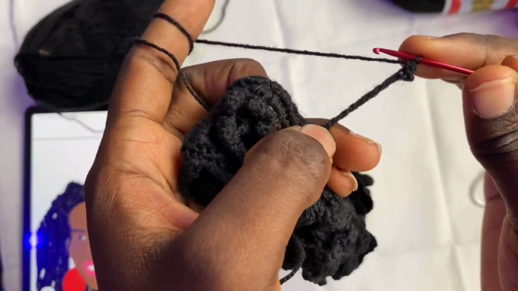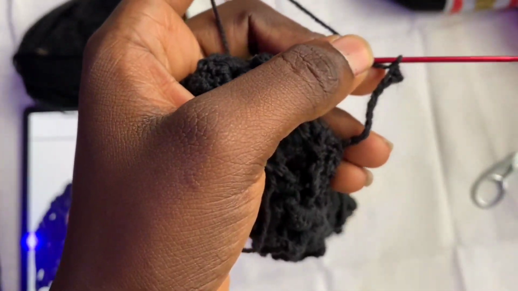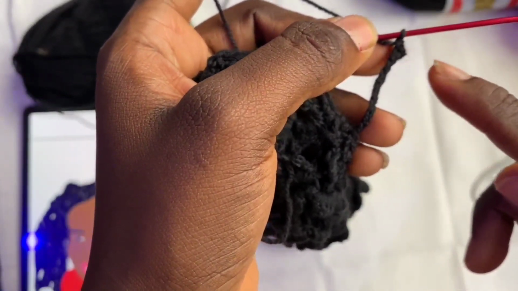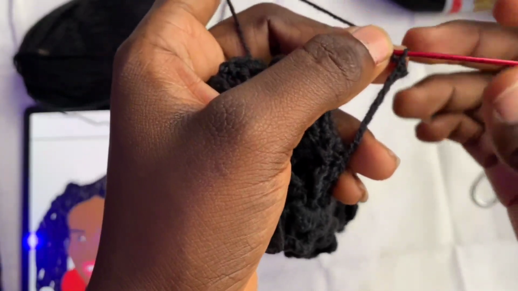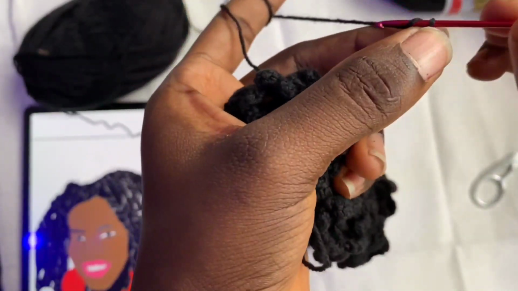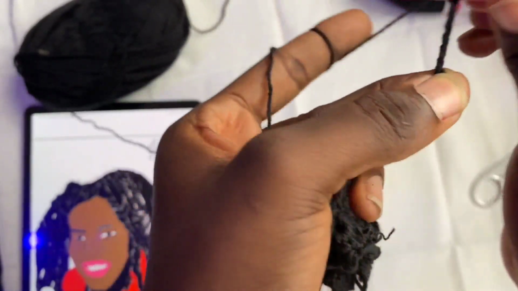Afterwards, we are going to chain a total of 7. The reason why we chain 10 is because of the picot edging. So the 3 chains missed will bring this back to 7 chains. That's why we are chaining 7 to make it asymmetrical. So 1, 2, 3, 4, 5, 6, 7. Okay, so we now have 7 chains.